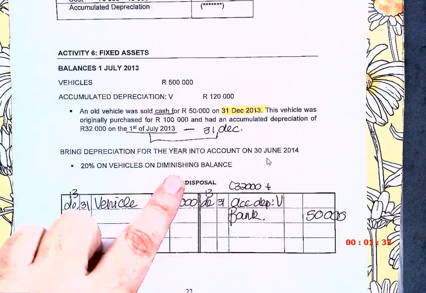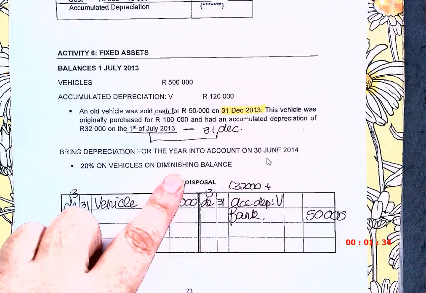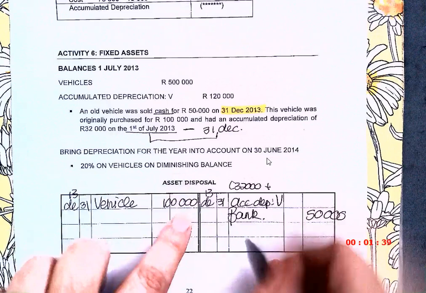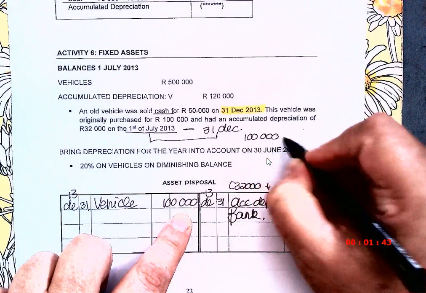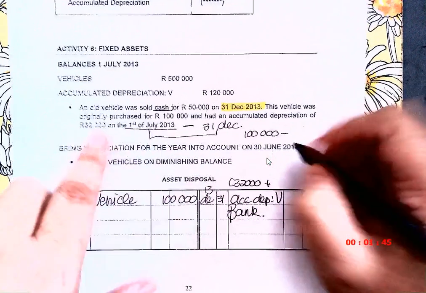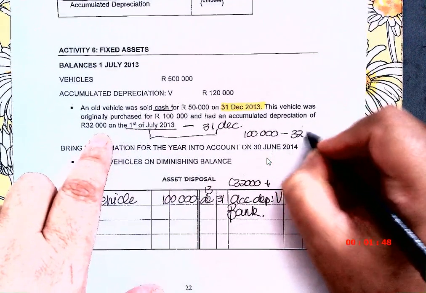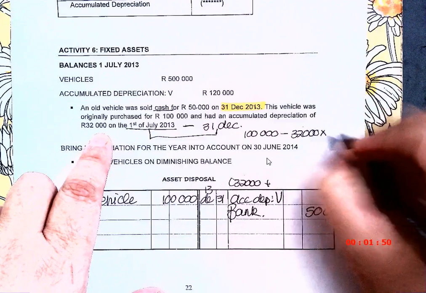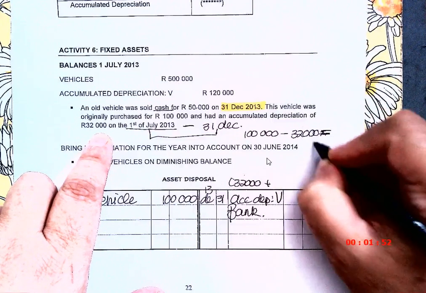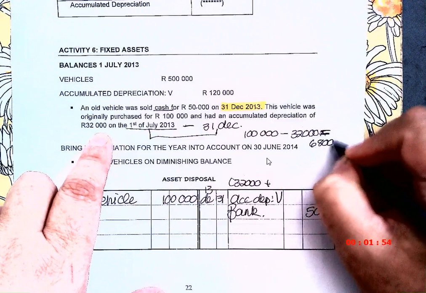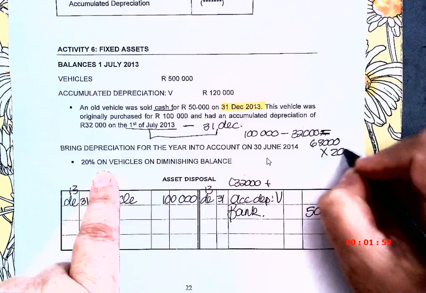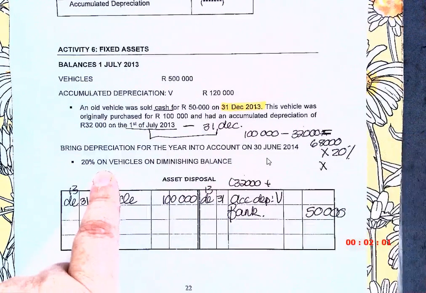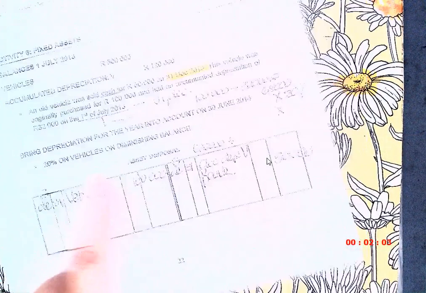They say it's on the diminishing balance method, which means I need the carrying value. So if I say 100,000 less 32,000, I see I have a carrying value of 68,000. And 68,000 times 20% times how long did I have this vehicle in this year?